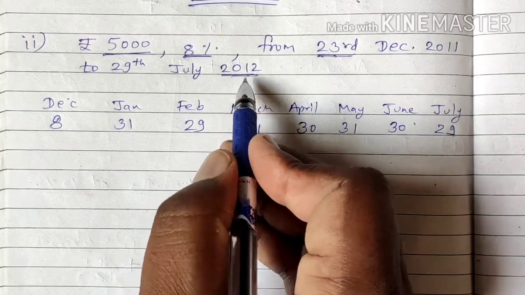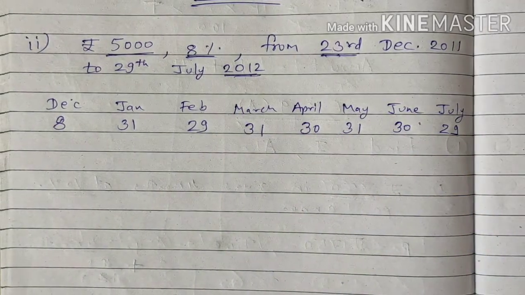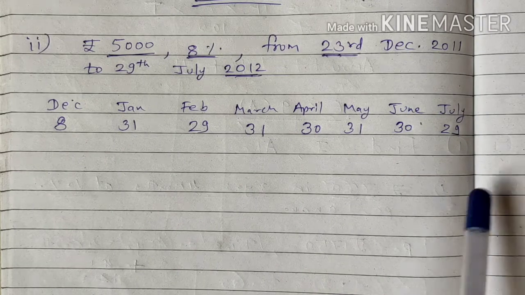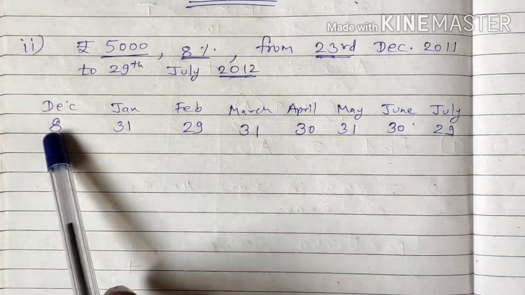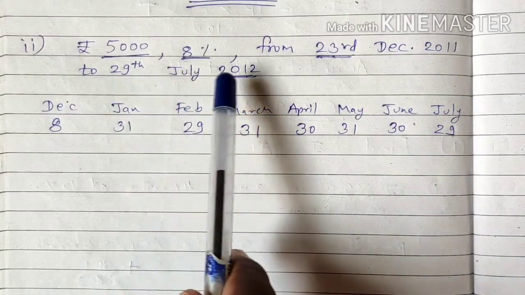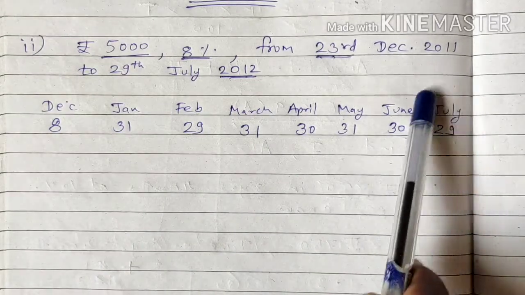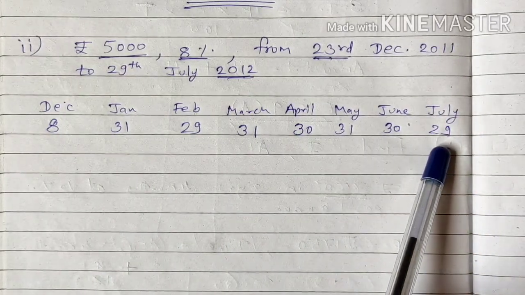Since it is a leap year, February contains 29 days. For July we include only 29 days.